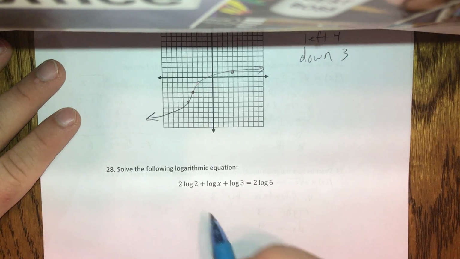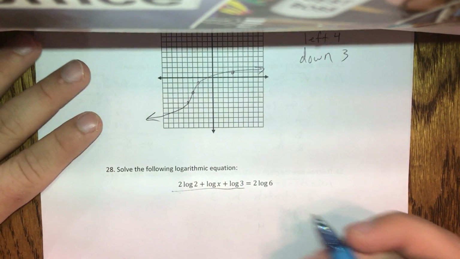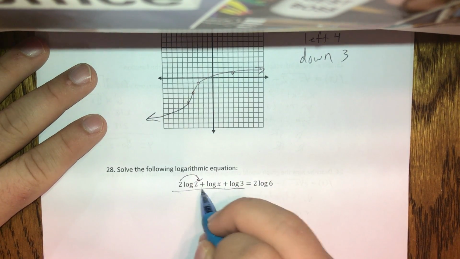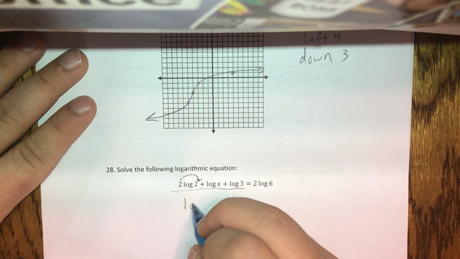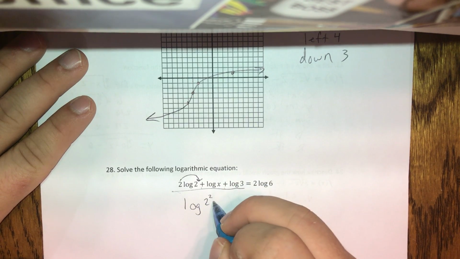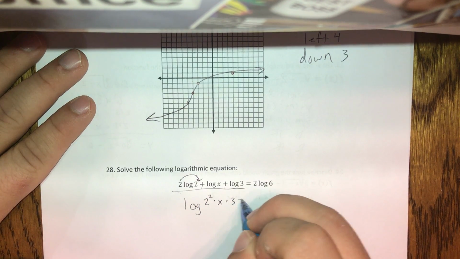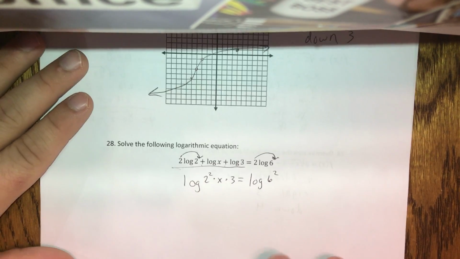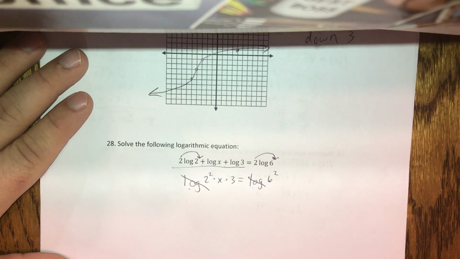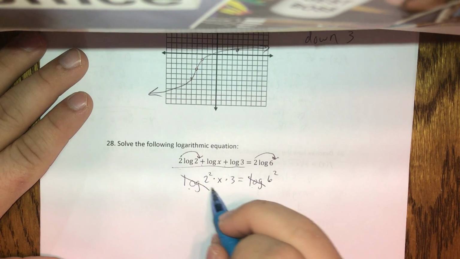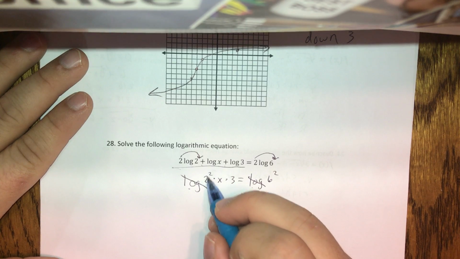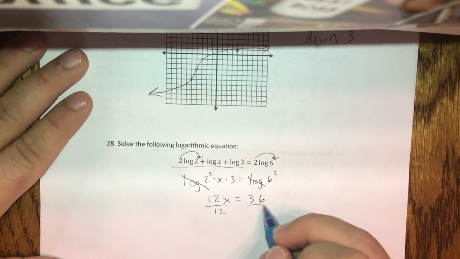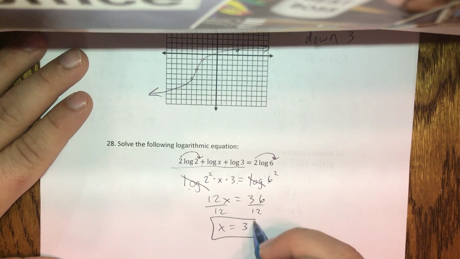Number 28, anytime I see multiple logs, I always want to condense it to one log. And so this 2 is an exponent for the 2. And there's addition, and so they're going to combine with multiplication. So it's going to be log 2 squared times x times 3 equals, there's an exponent for the 6, so log 6 squared. Now since I have log on both sides, they can cancel out. And now we can just solve for x. So 2 squared is 4 times 3 is 12x equals 6 squared is 36. Divide by 12 and x equals 3.